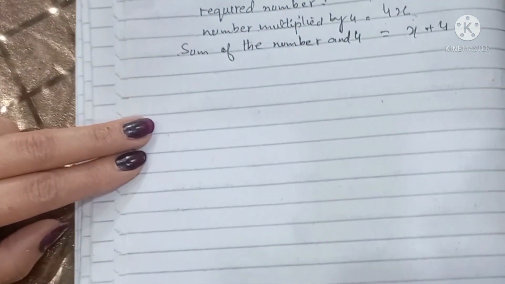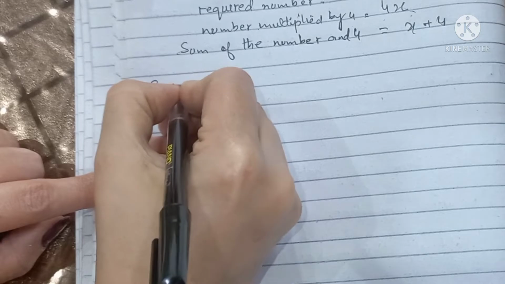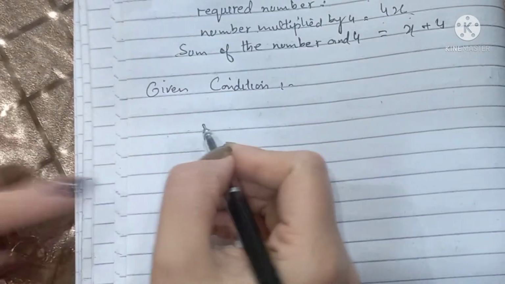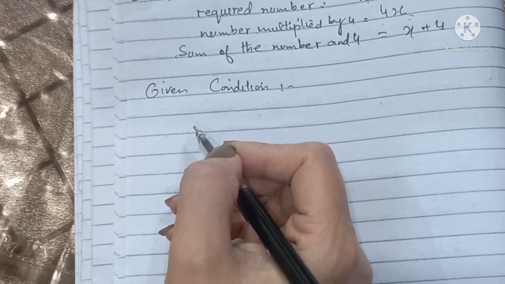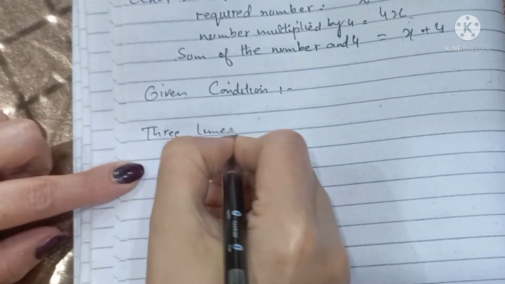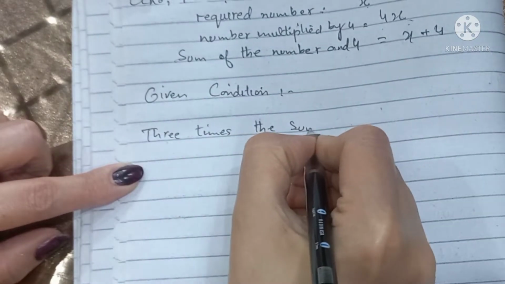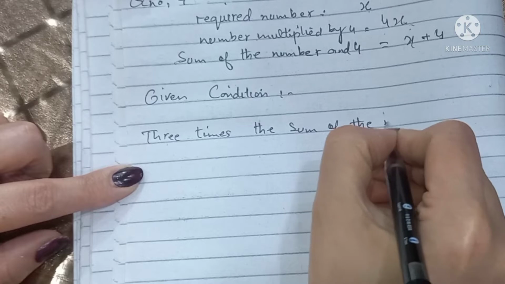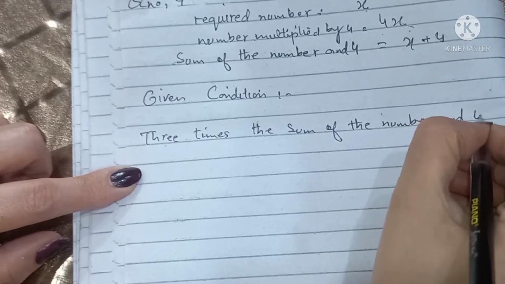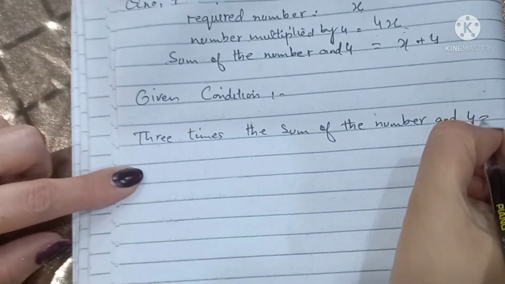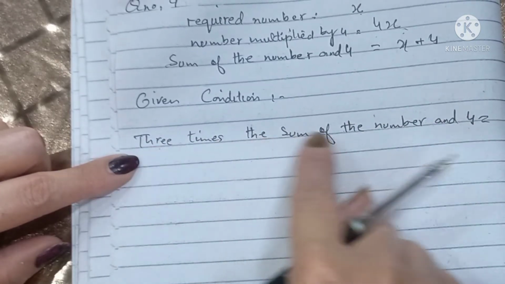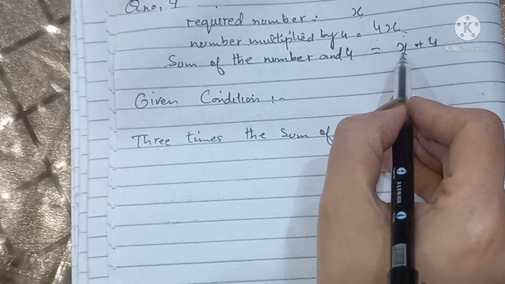So the given condition is 3 times the sum of the number and 4 is equal to... I will just write it here. How will we prepare this expression? 3 times the sum of the number. Here we took the sum.